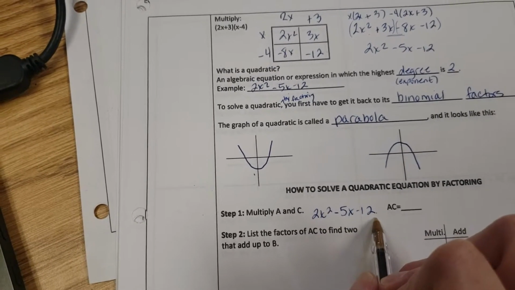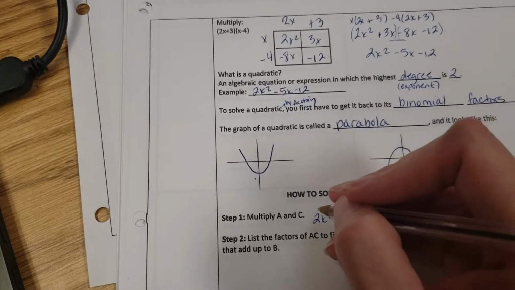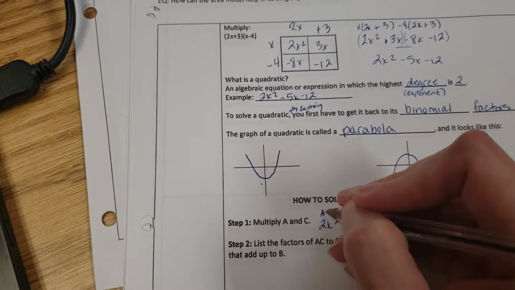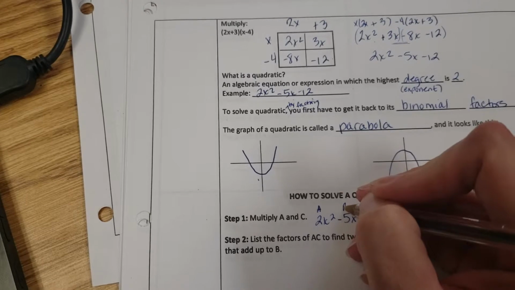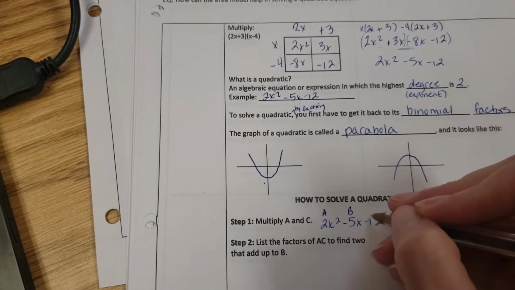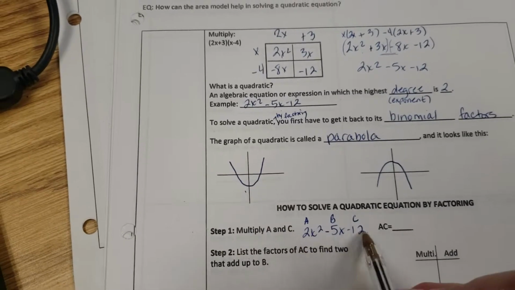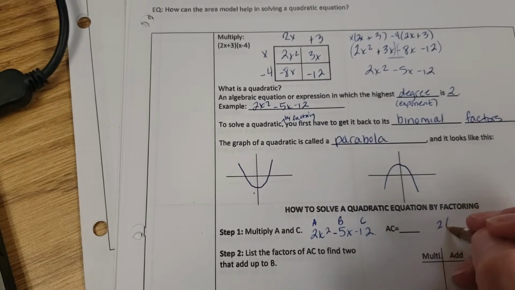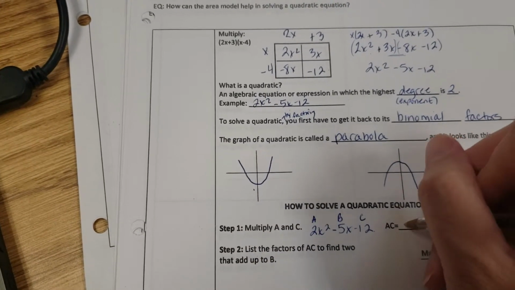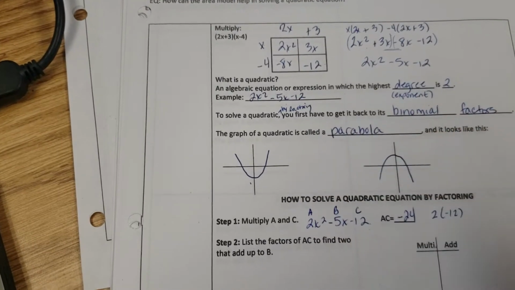The first coefficient, the 2, is a, the negative 5, the second coefficient, is b, and then the constant is c. So if I do a times c, what I'm doing is 2 times negative 12. So I get a times c is negative 24.